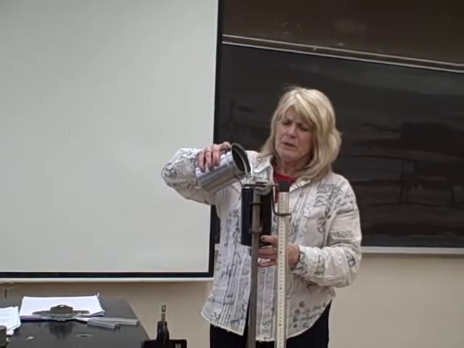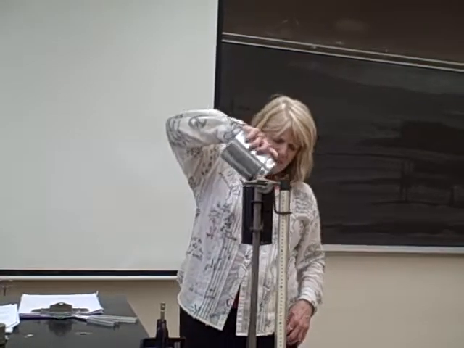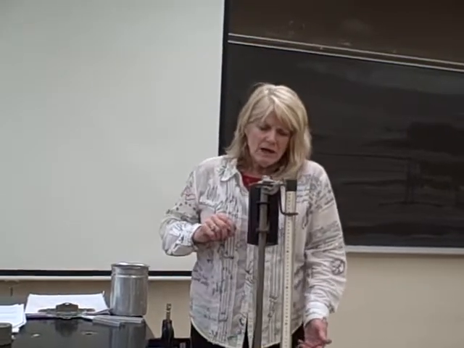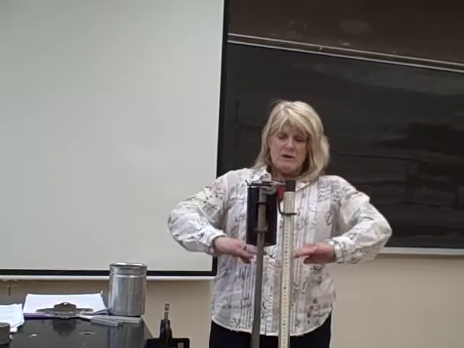Okay, so to start with, you can pour into the can, and it's going to try to reach a level, well, it is going to reach a level where both levels are the same.